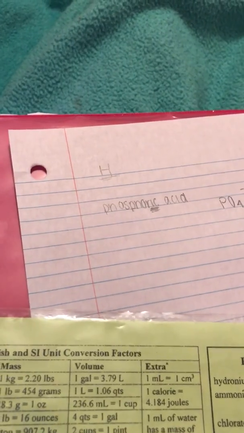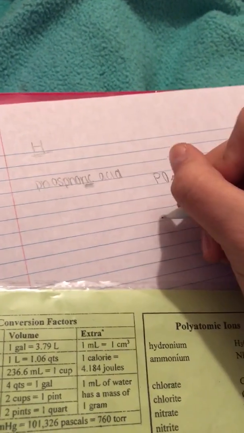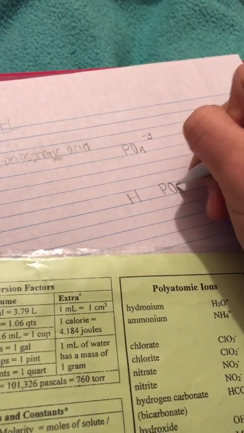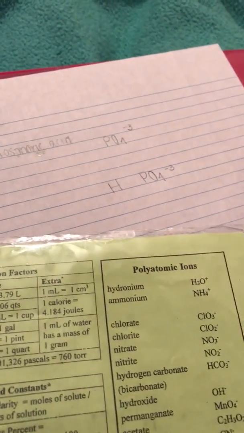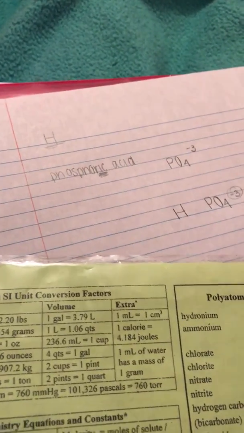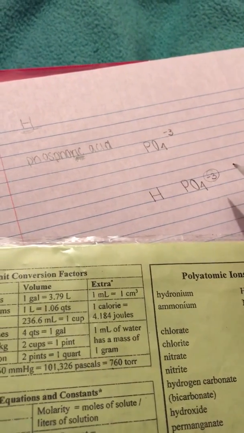So going back to our hydrogen up here above, we have to remember that when we have acids, we always have to have hydrogen. So we're going to combine hydrogen with phosphate to make phosphoric acid. So we can't just leave this -3, which is phosphate's oxidation, hanging.